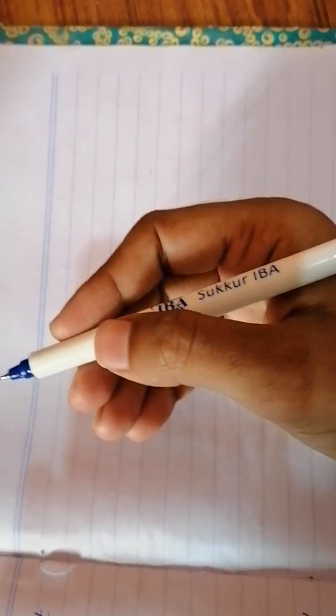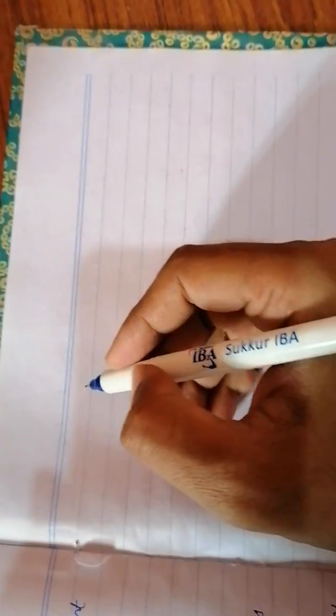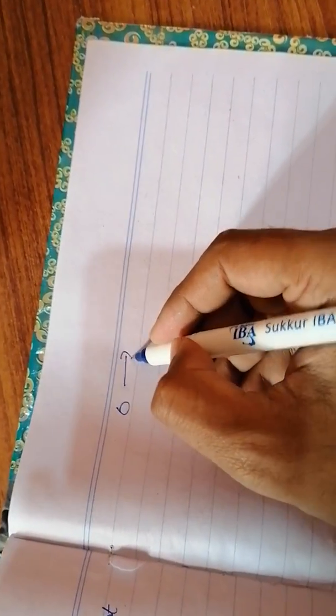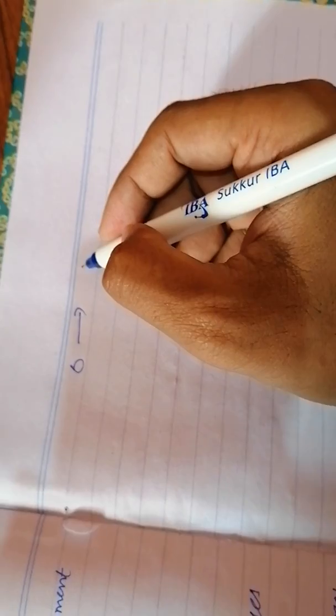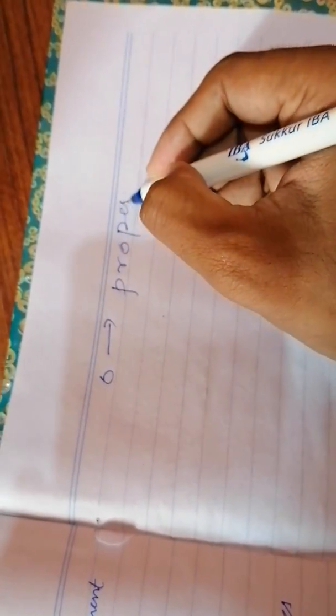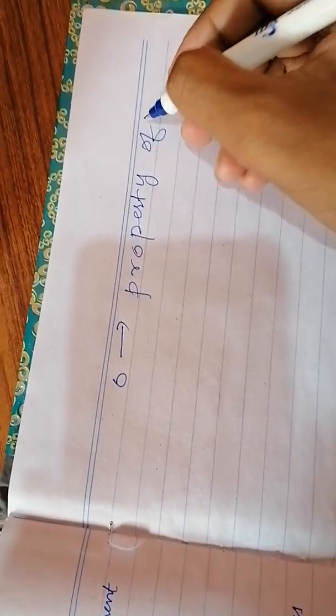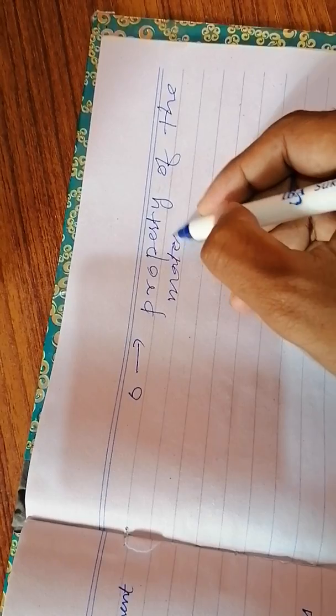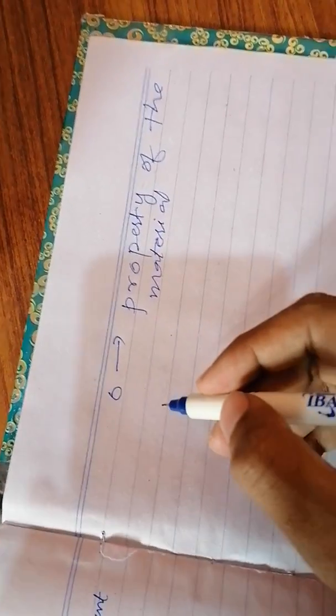So there is the conductivity, and the conductivity depends on the material. It is a property of the material.